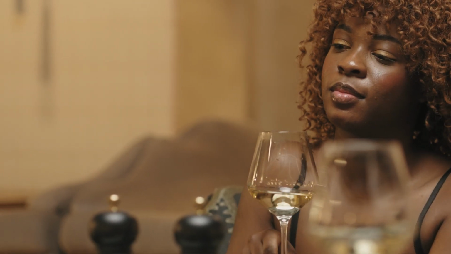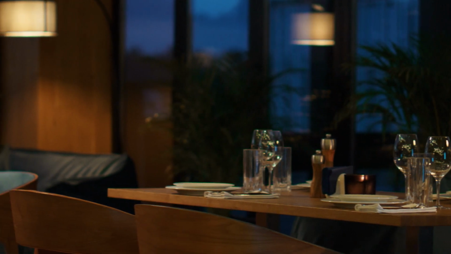One way to show Sarah's loneliness is through her environment. You could write a scene where Sarah is sitting alone at a large dining table with empty chairs all around her. The camera could slowly zoom out, emphasizing the emptiness of the room and her isolation.